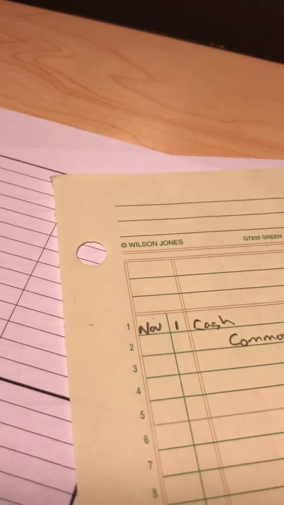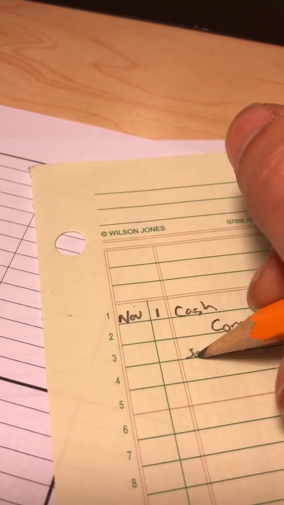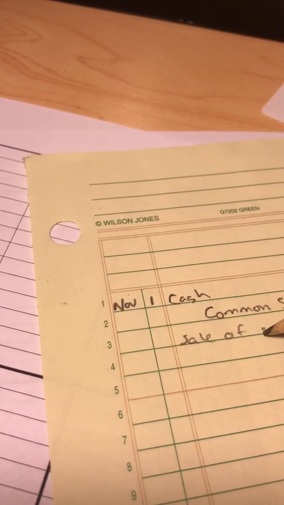And as you can see, we have a debit for $30,000 and a credit for $30,000. So that means we have a balanced equation. Then you always want to make a note. This was sale of stock. And then that's it. So you've journalized the transaction. And that's all you need to do. Let's go to the next one.